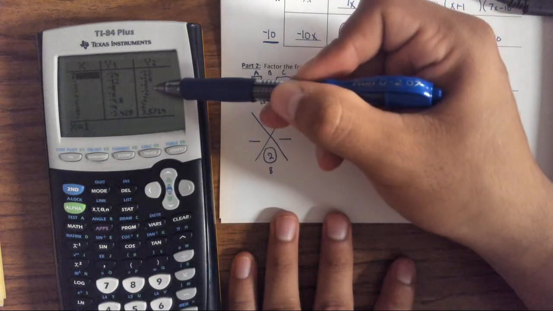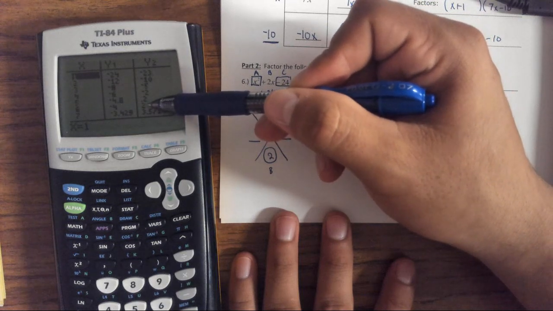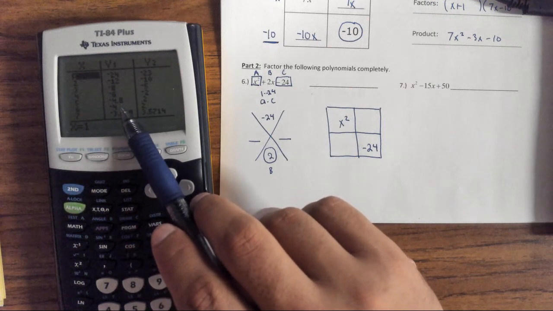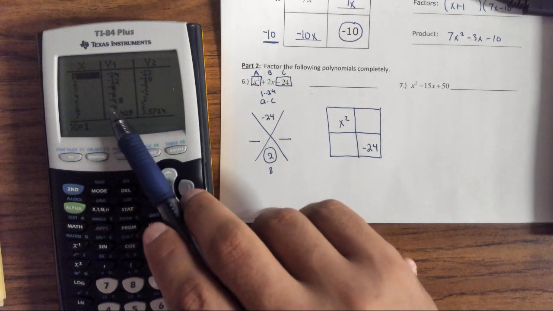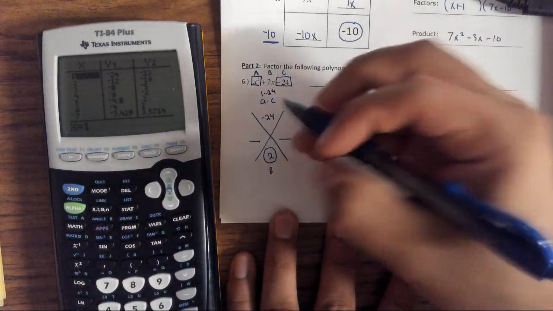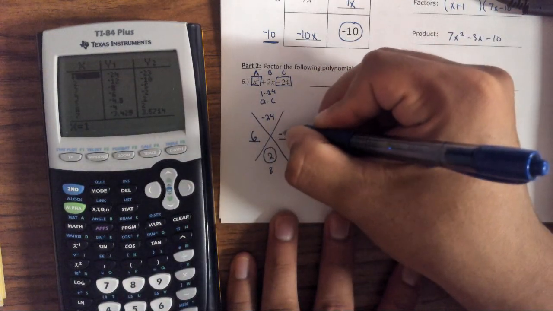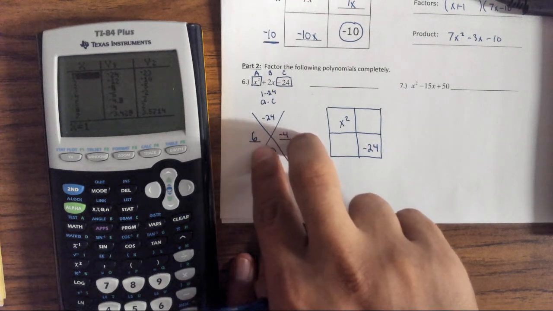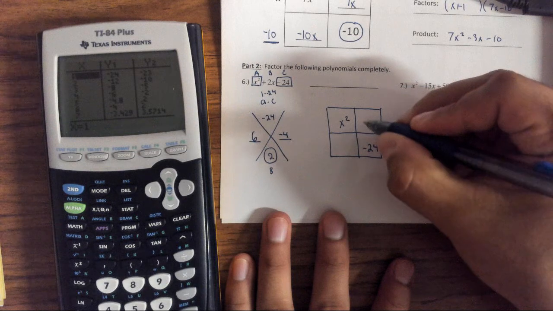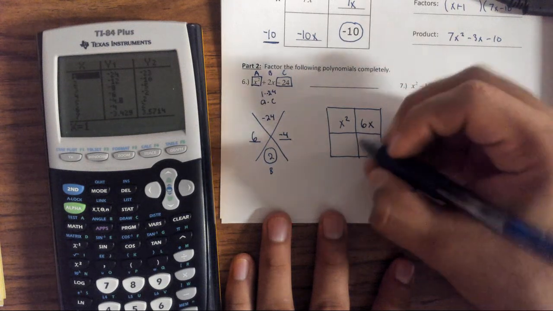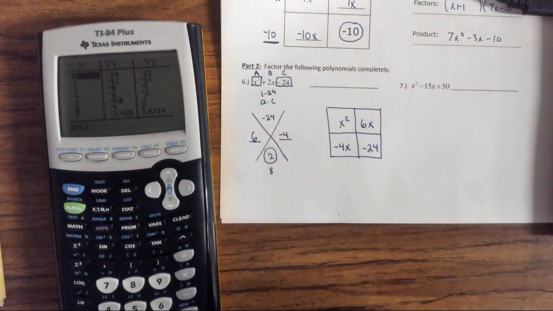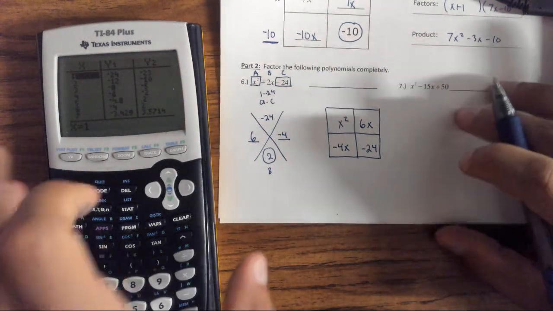So really what that means is I come down my list here, I look for the 2 in this column. That means that whenever I add 6 plus negative 4, I get 2. Or in other words, 6 minus 4 is 2. So my two factors here are going to be 6 and negative 4. Once we find our two factors, we take them and plug them into our box. This is going to be 6x and negative 4x. Again, where you put them doesn't matter. I could have flipped those and it still works out the same.